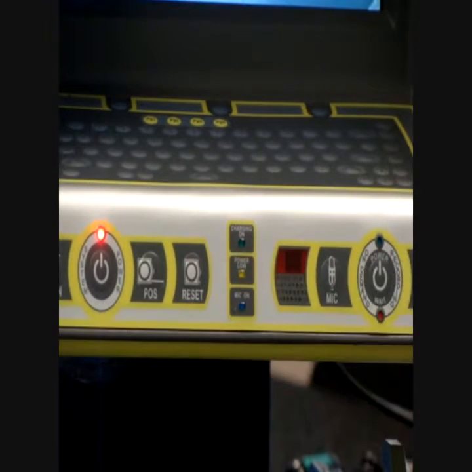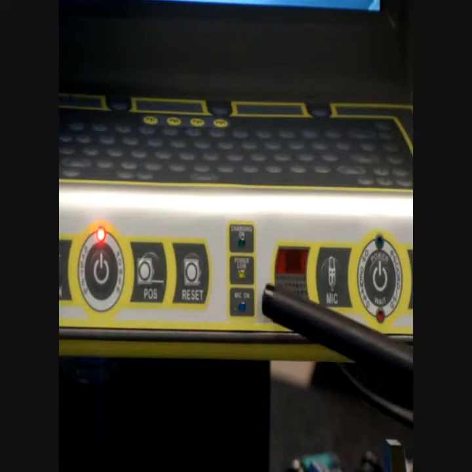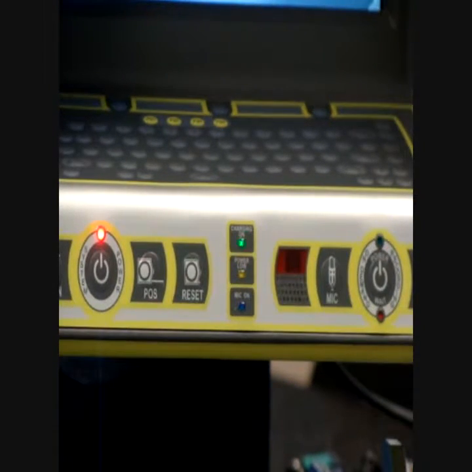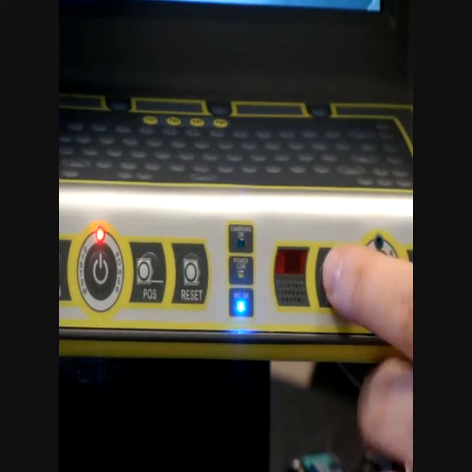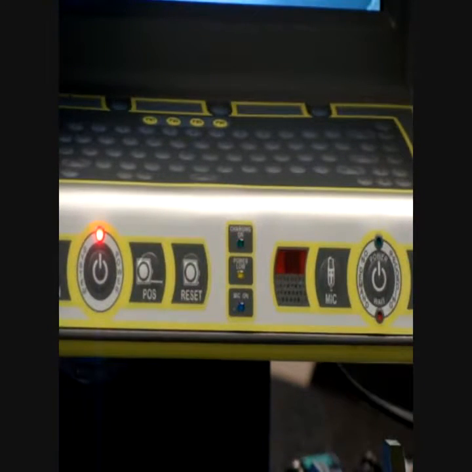The one below that is called the power low. If that is flashing yellow at you, that means your system is in danger of losing power, meaning the battery is about to die, something like that. The one below that is called the microphone button, or mic on. That is just an indicator to you that your mic is turned on. As you can see, it will illuminate blue when your mic is active. When your mic is off, the light is off. Very simple, easy, quick guide.